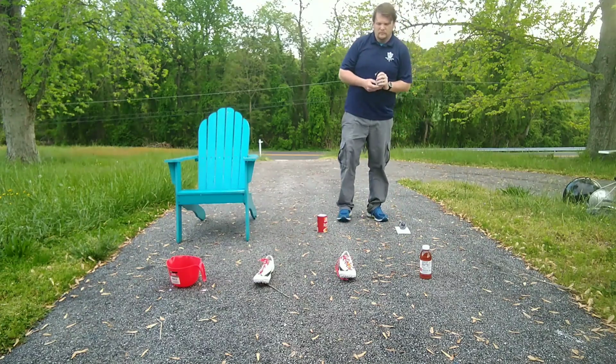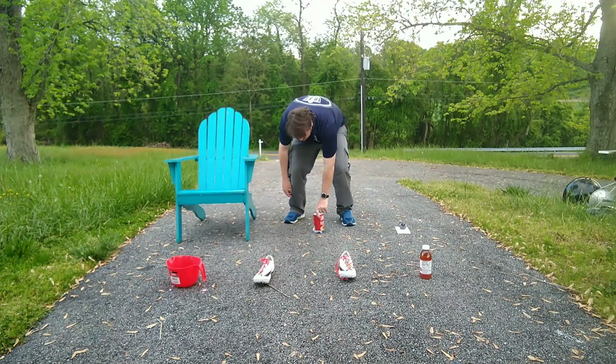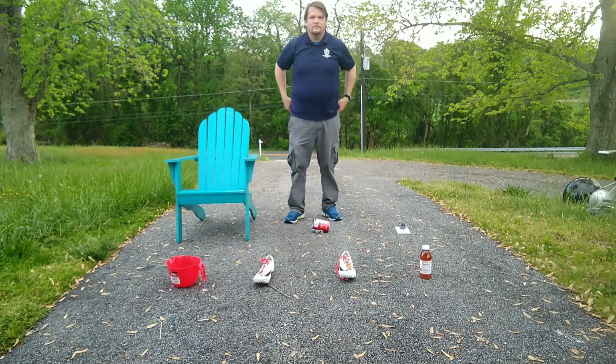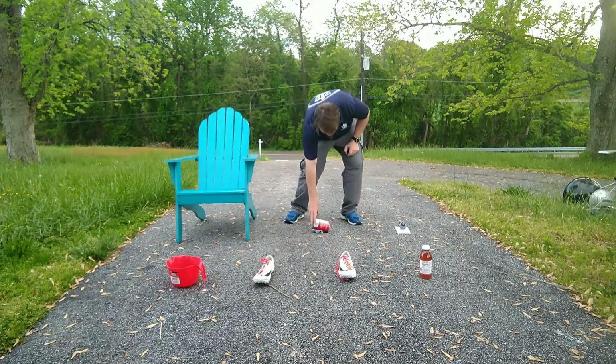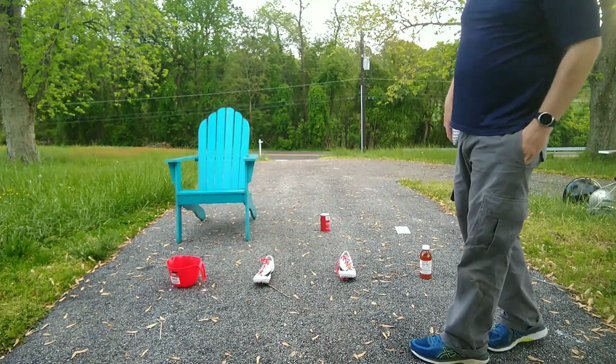Okay, and then we have over and under. I'm going to put the sock under the can. But to do that, I have to put the can over the sock. So the can is on the sock. Next, we're going to go to beside, between, and behind.